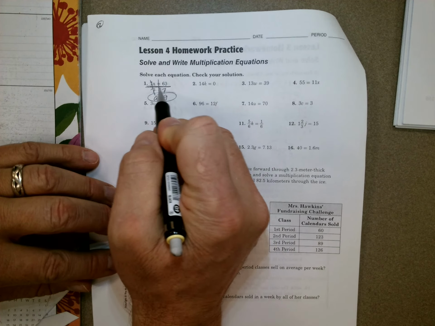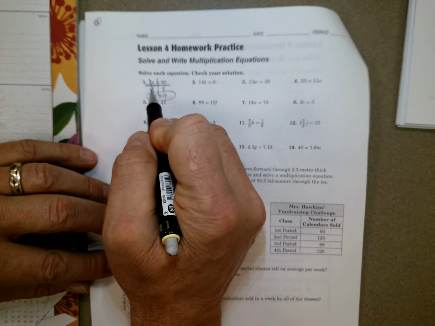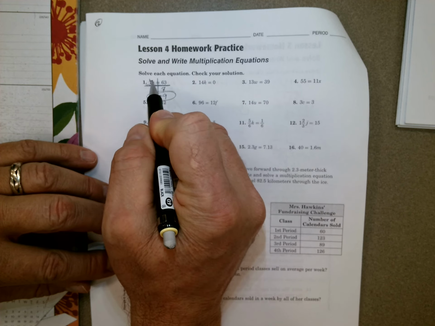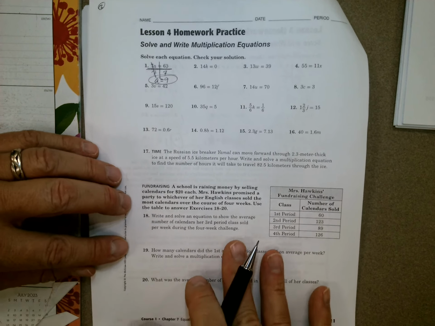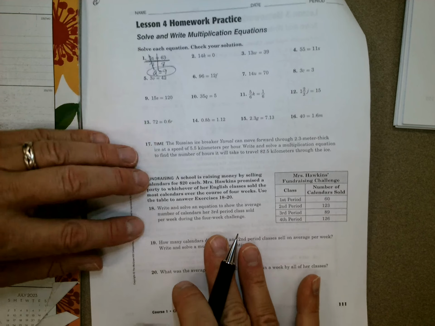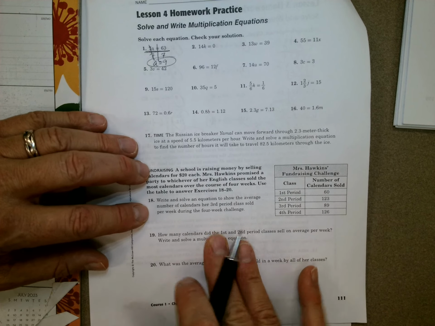So when I draw a bar, that tells the reader to divide both sides by what? By 7 in this case. Let's go to number 5. Okay. And number 5 is a little bit different, but it's okay.